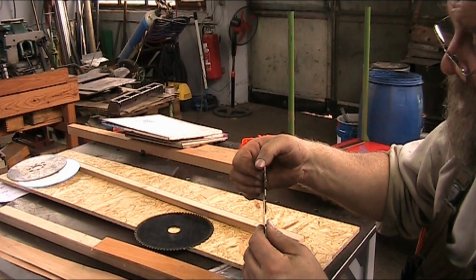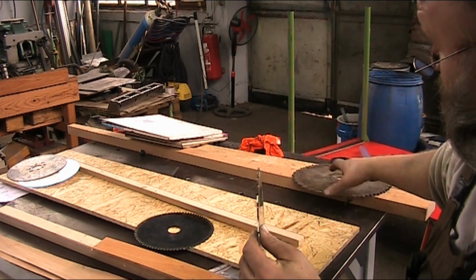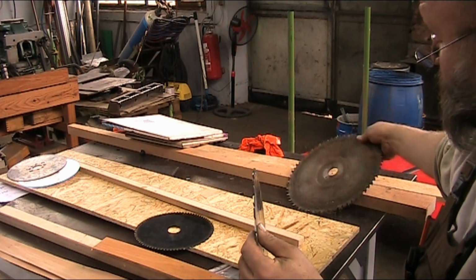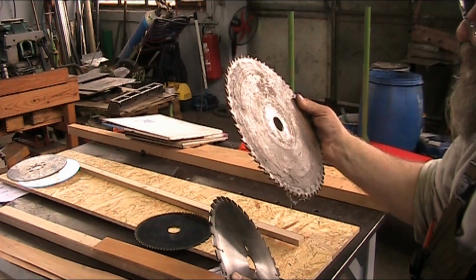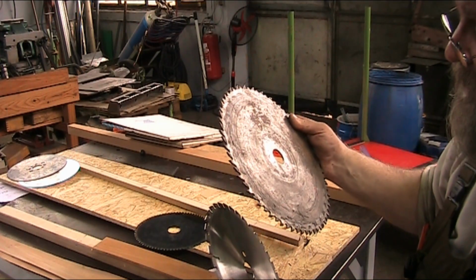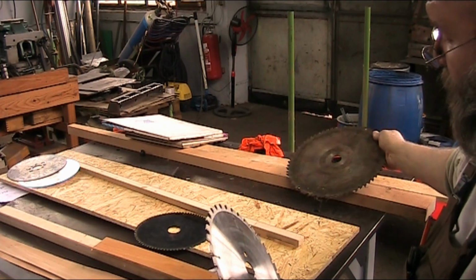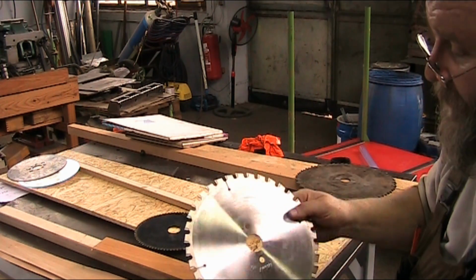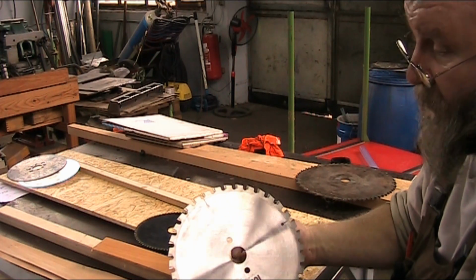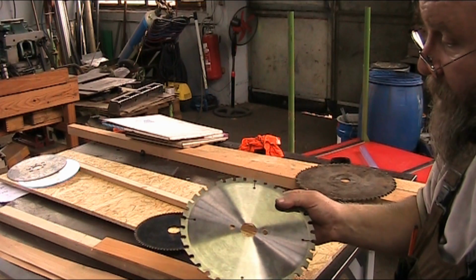So as you can see, one side of the tooth is raised, and then the opposite side is raised, and so forth. And that's what the case was with this guy here. It also has raised teeth where they alternate. So this blade is more suited for particle board, that kind of thing.